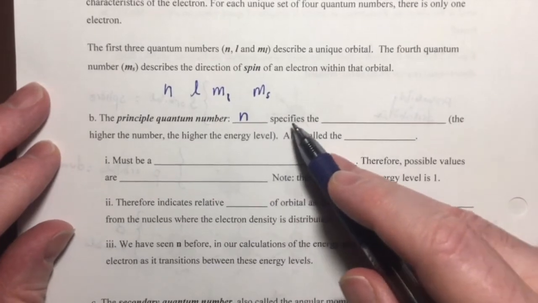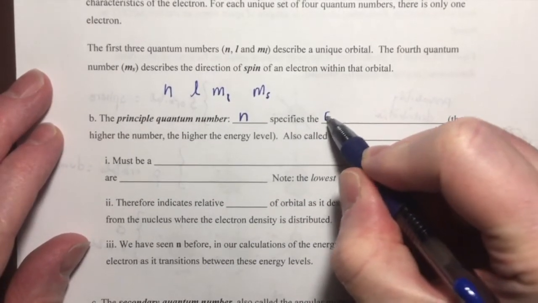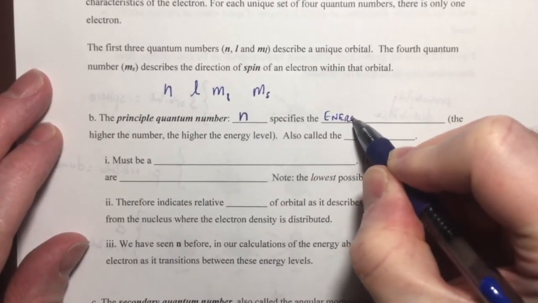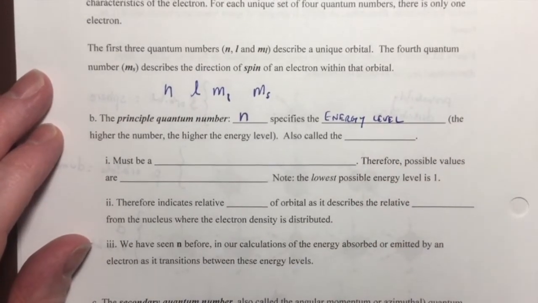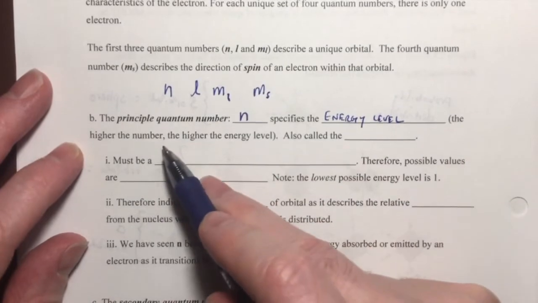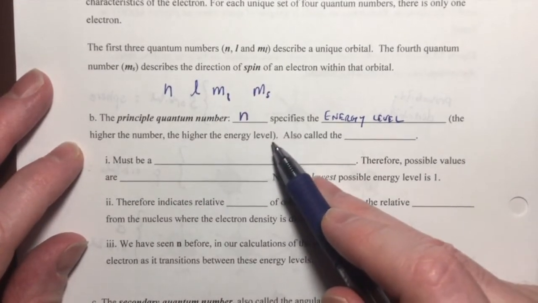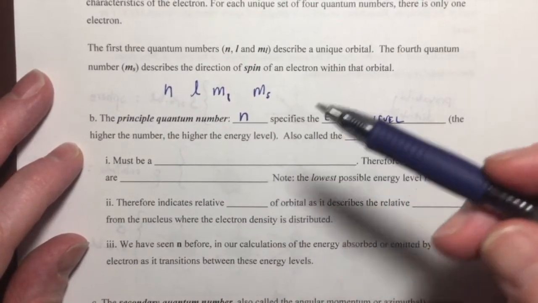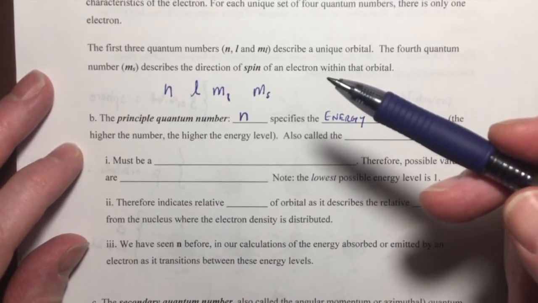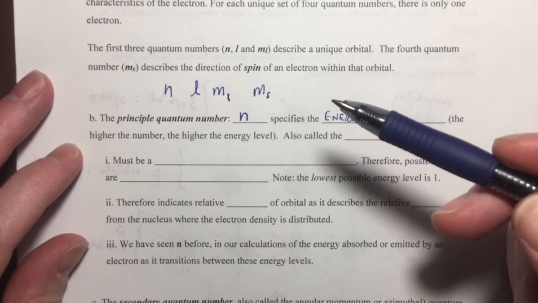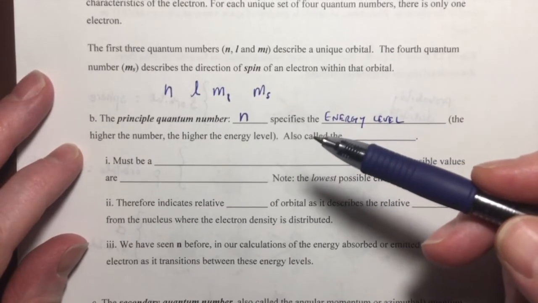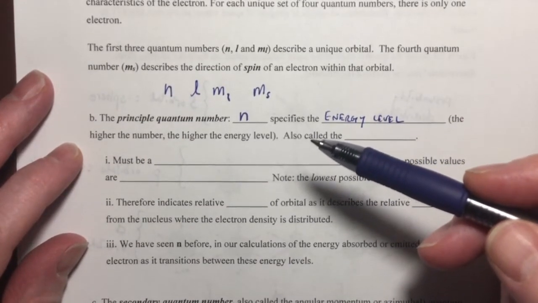So this n quantum number specifies the energy level. And the higher this number, the higher the energy level. And we've seen that again. We've seen how an electron can be promoted up to an n equals 4 and then cascade or relax back down to a lower n value, a lower energy level.